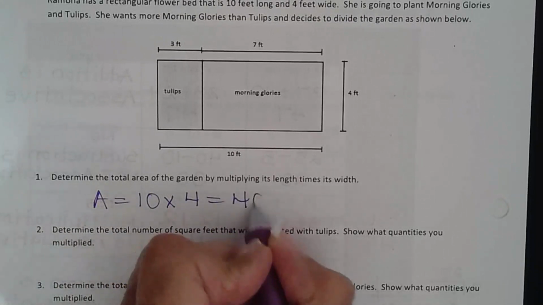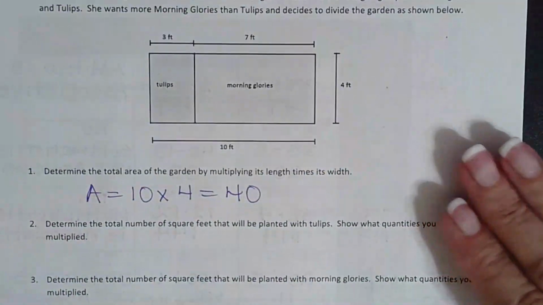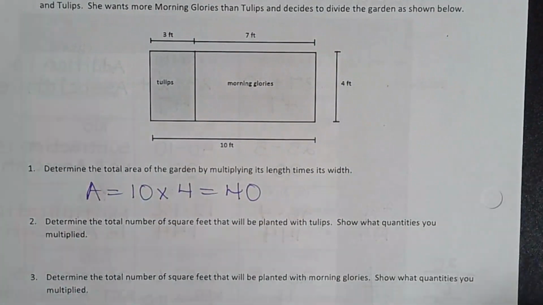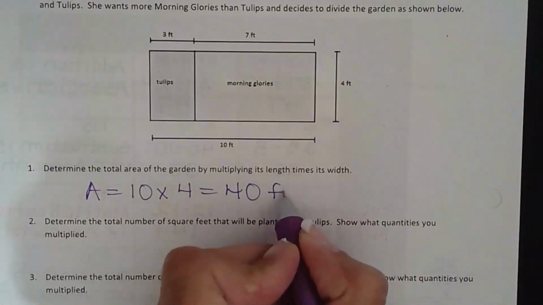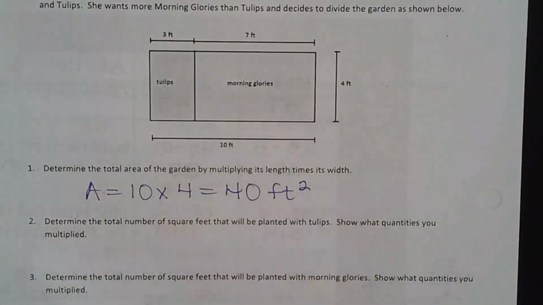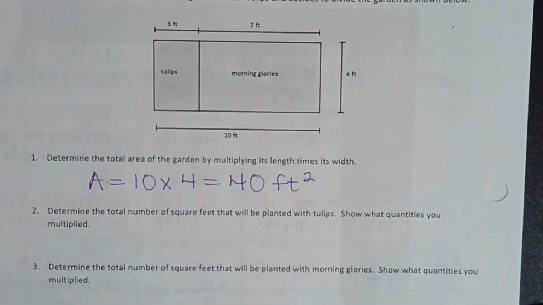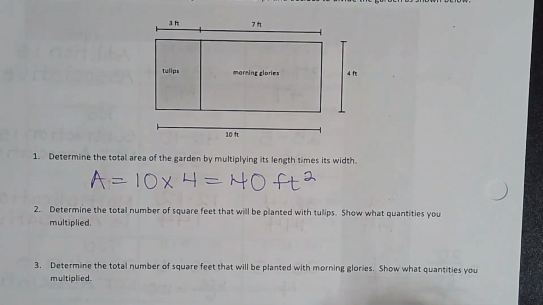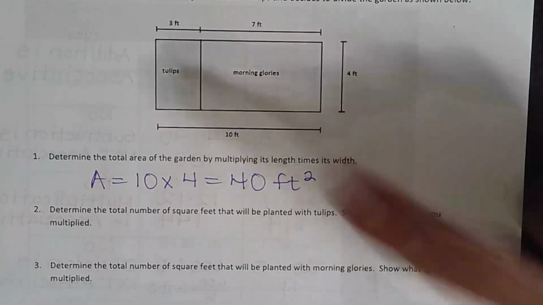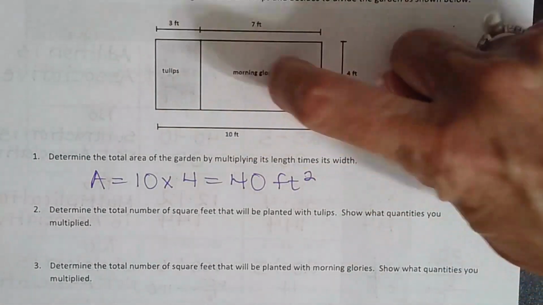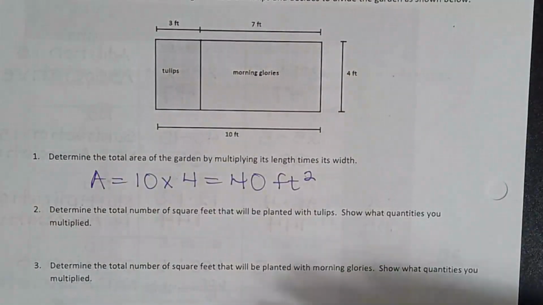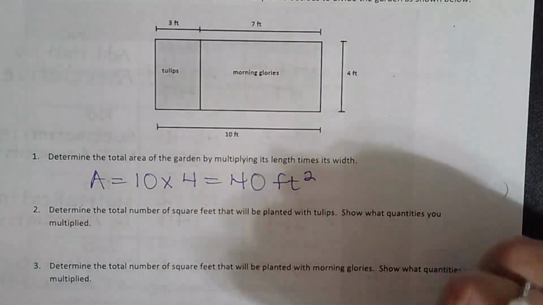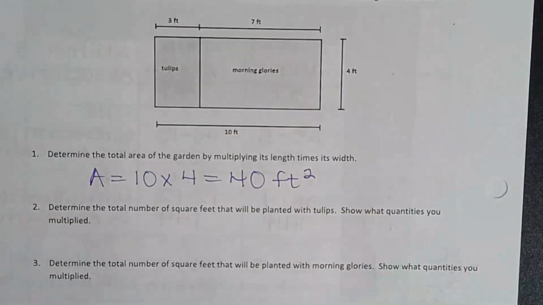And remember how I told you area on another video is always square units. So we would write feet squared. And we learned more about that in Module 4. Now they want us to see if we find the area of this and the area of this and add them together, if we'll get the same answer as that. So what's your prediction?